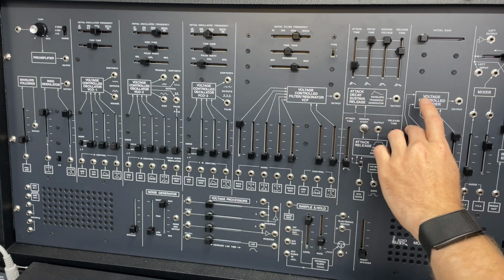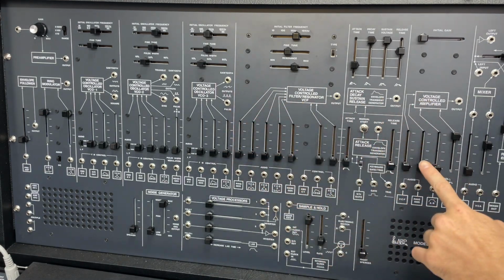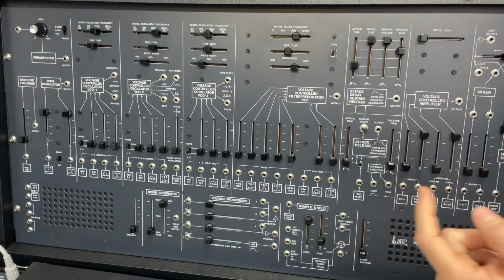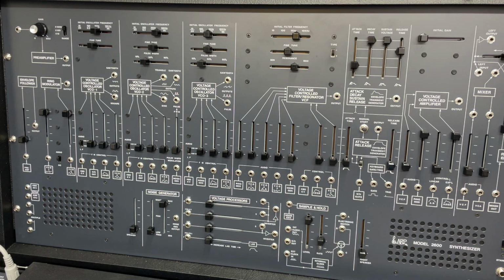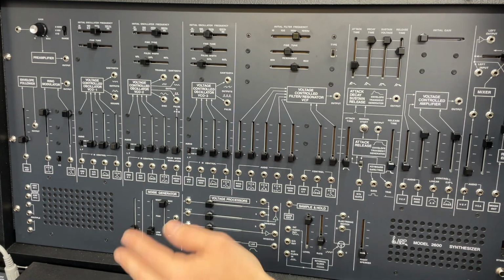Okay, so for now we're going to remove the filter. We're just going to hear the ring modulator as it is with no filter. So, we turn this up. I've got just a sustained note running here.